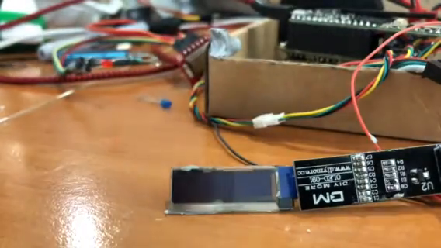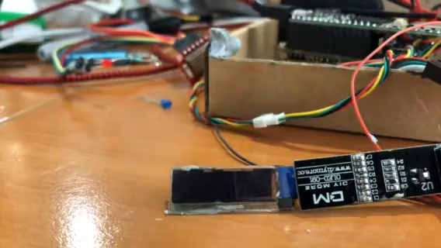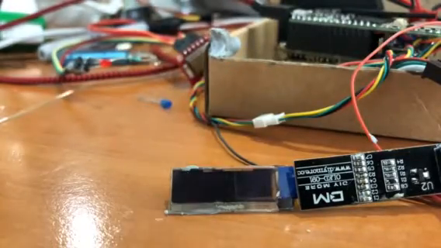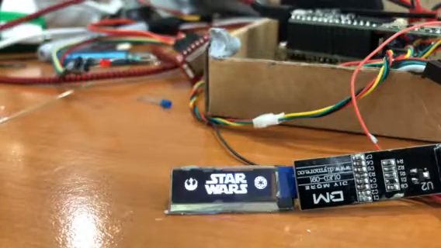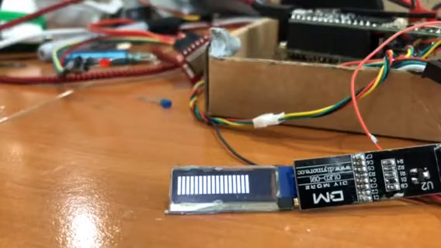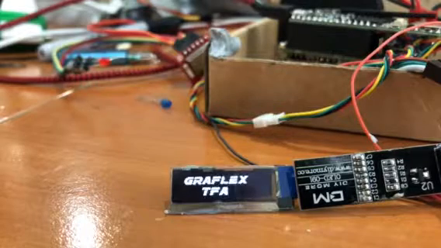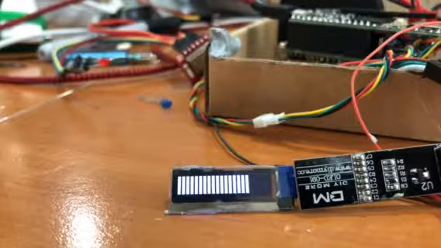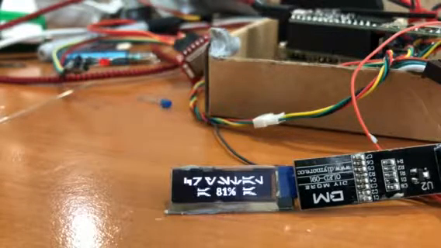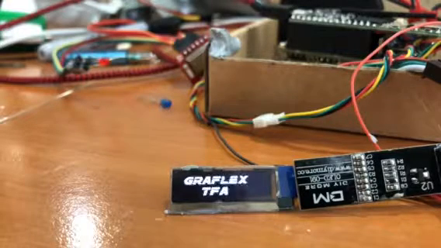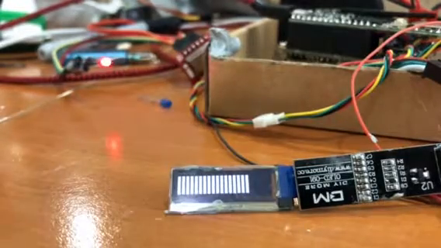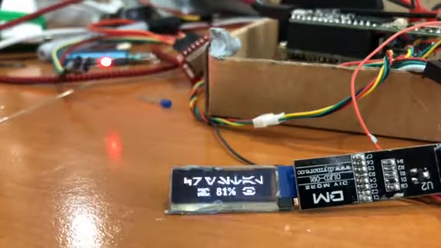Here's just a quick demo of some font stuff I've been doing on the TeensySaber. The display just cycles through the preset, the battery glyph, and then a battery percentage. It's just spelling out battery, and the Star Wars characters, and then I can do things with the console.